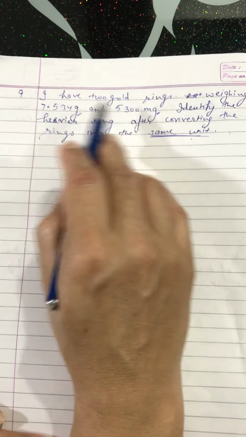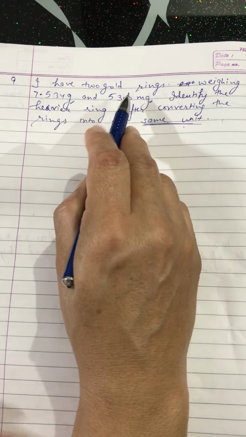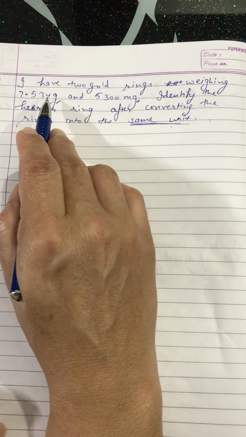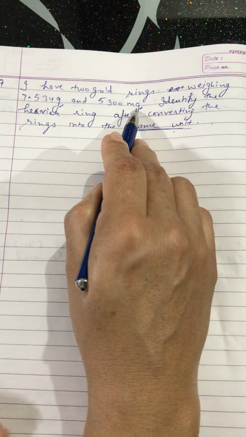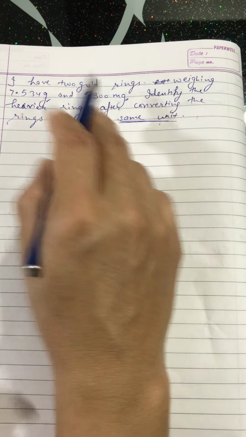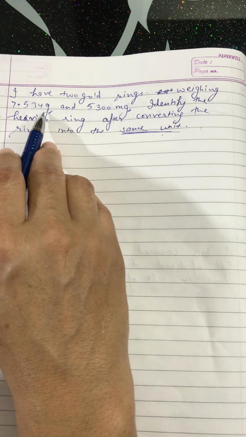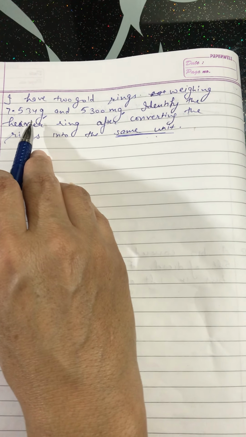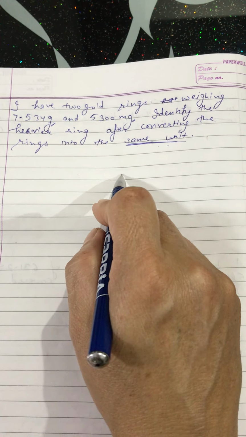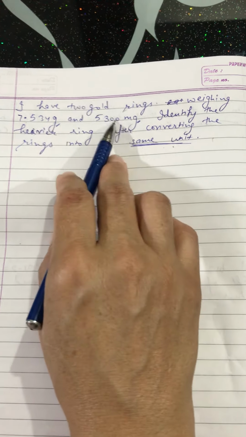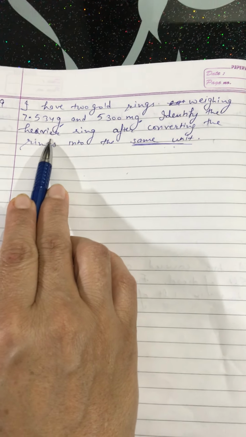We cannot compare these two unless we convert both units to the same. We will convert 5,300 milligrams to grams, or we can convert 7.534 grams to milligrams. It is your choice, whatever you want to do. The relationship is 1 gram is equal to 1000 milligram. You will make same units and after that you will compare and find out which ring is the heavier ring.